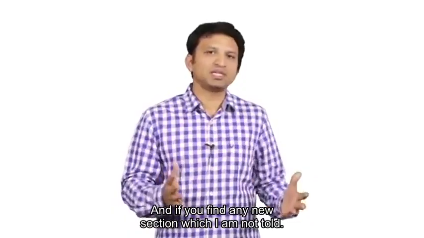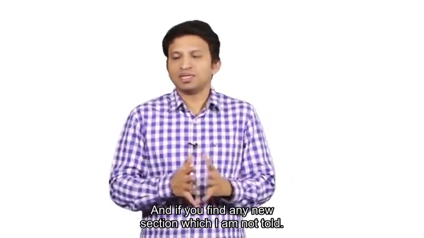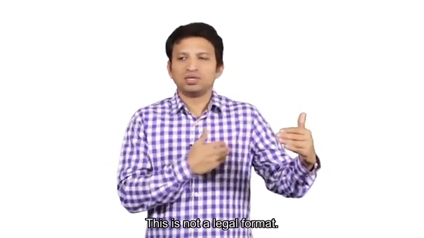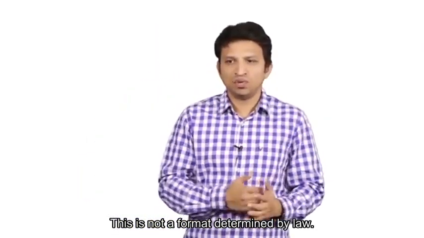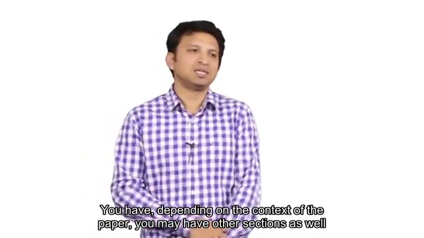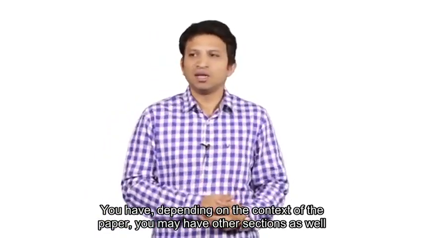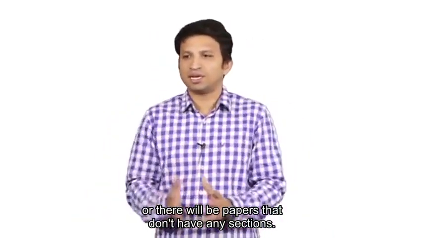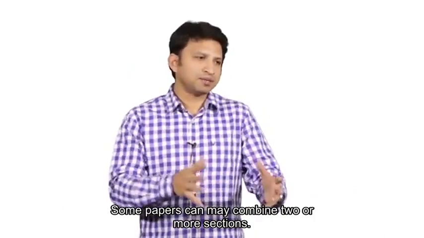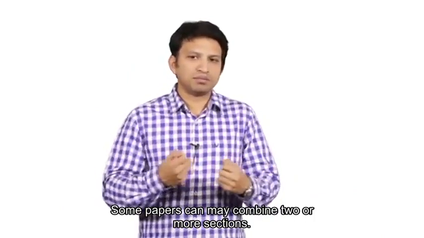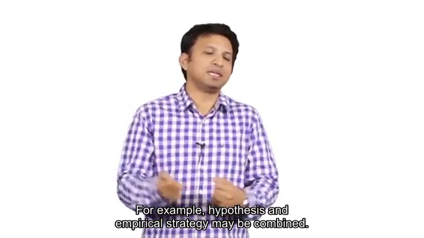And if you find any new section which I have not told, because there is no law, this is not a format determined by law. Depending on the context of the paper, you may have other sections as well, or there may be papers which may not have a given section. As I have told you, most papers don't have theory, some papers may have it. Some papers may combine 2 or more sections. For example, hypothesis and empirical strategy may be combined.